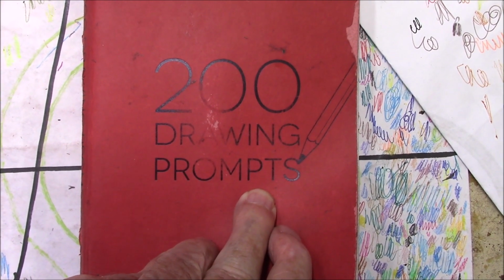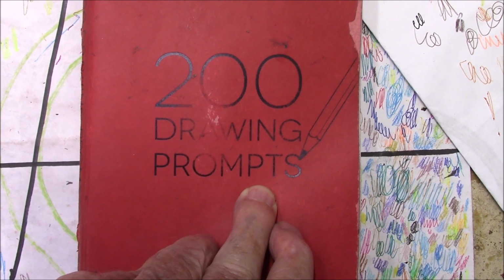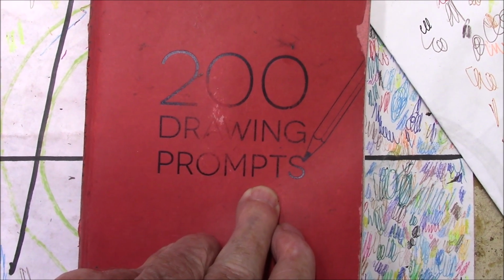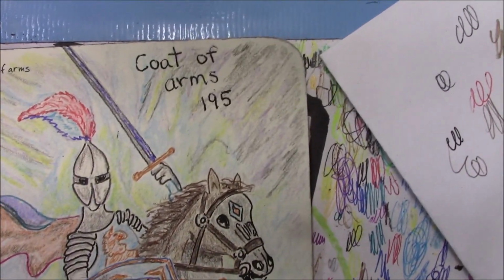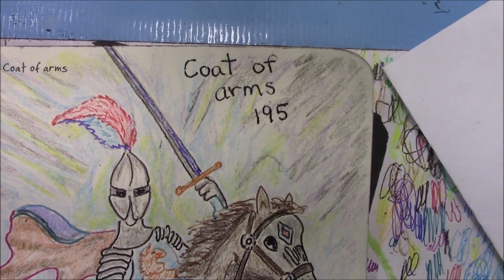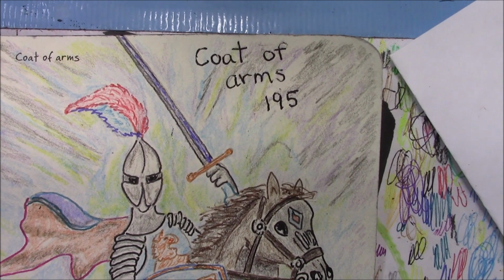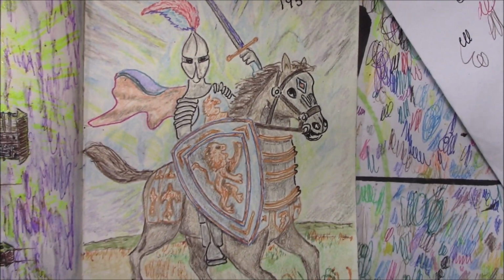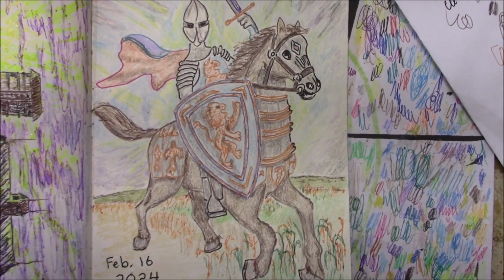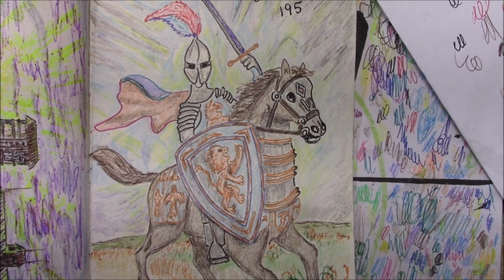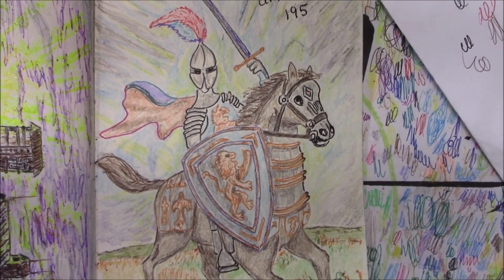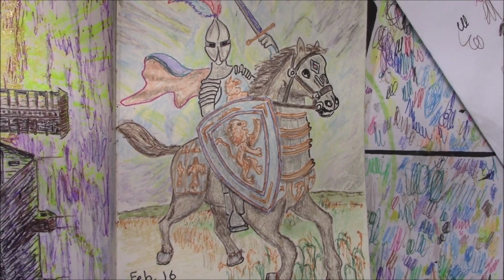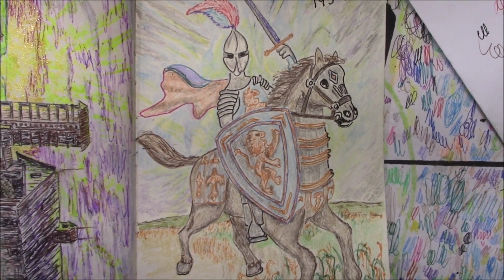Today we're up to drawing prompt 195. Let's take a look at it. Drawing prompt 195 is coat of arms. This is what we drew: a medieval knight. If you want to see how we did it, stay tuned.